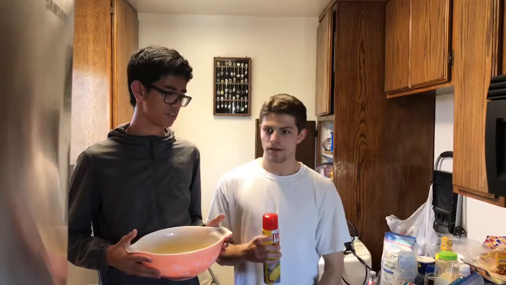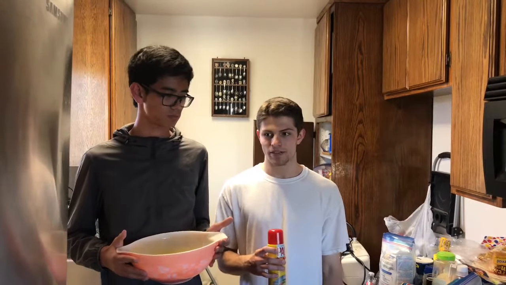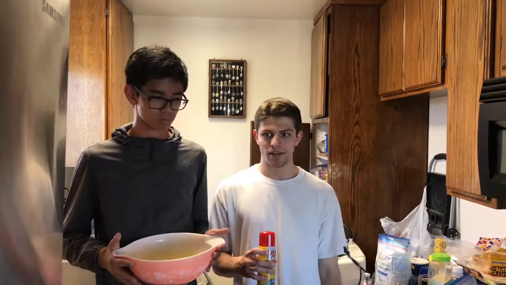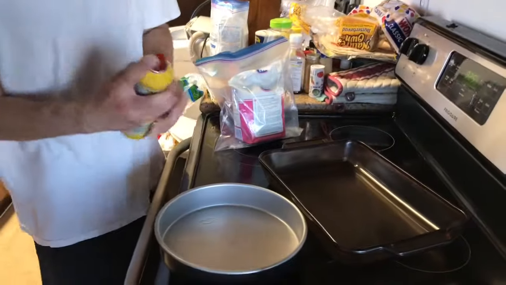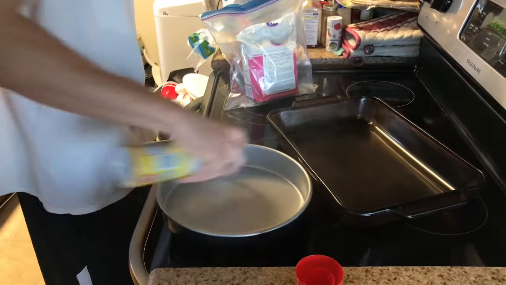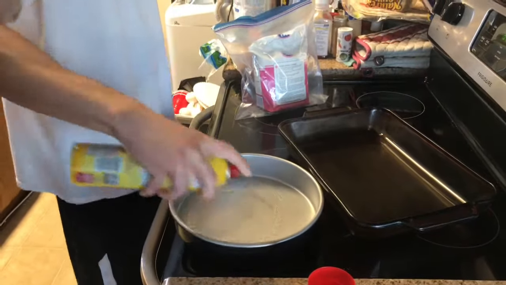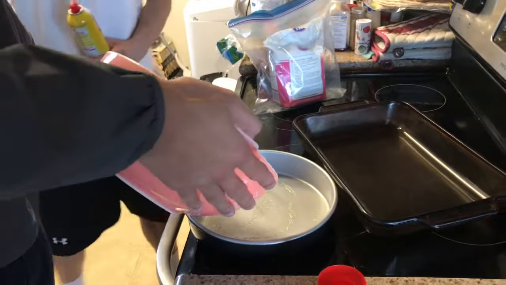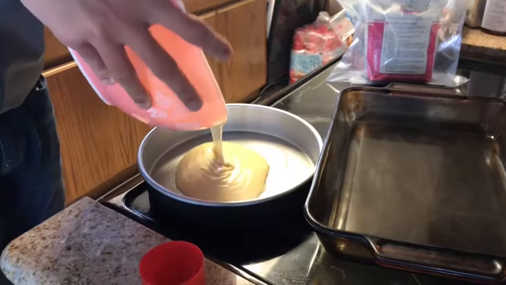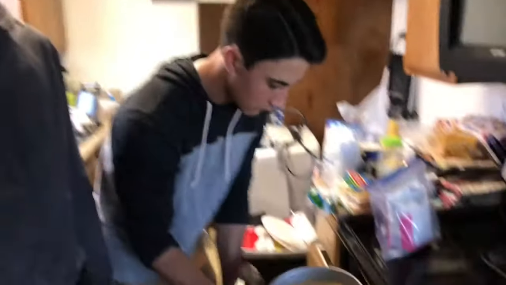Now we're going to pour our mixture into a pan and make sure that it's nicely coated or sprayed with oil. Baking a cake is an endothermic chemical reaction because the cake absorbs energy from the oven. Being extra careful, place the mixture into the oven and bake for 15 minutes.